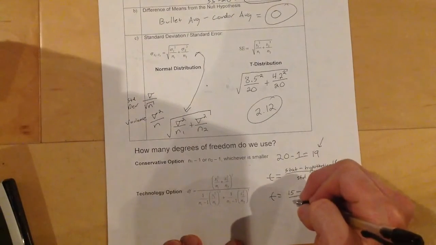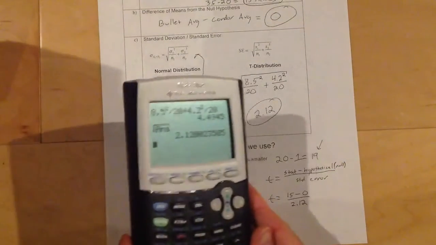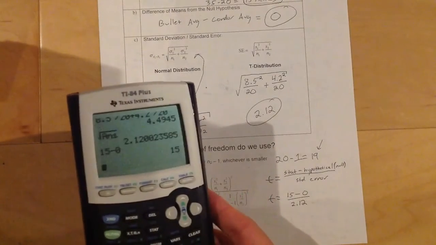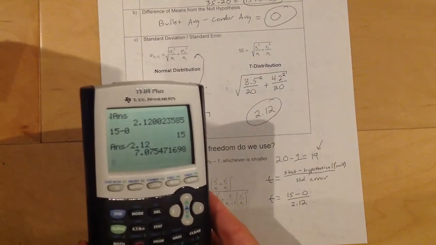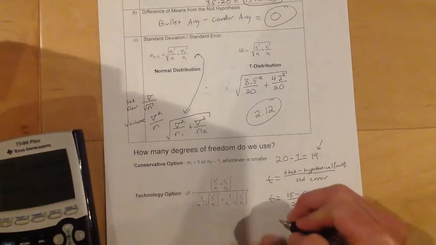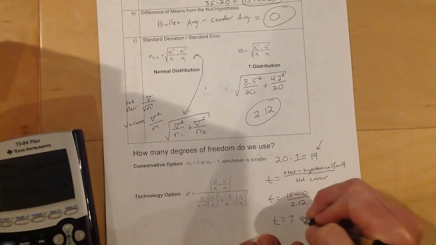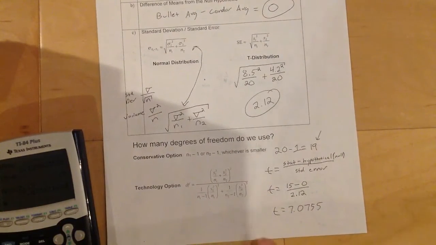And our standard error was 2.12. All right, so we'd calculate that out. 15 minus 0 divided by 2.12 and end up with, let's just say, 7.0755. All right, which is pretty large. That's like 7 standard errors above what we'd expect. So now we just have to turn that into a percentage and kind of see what that gives us.